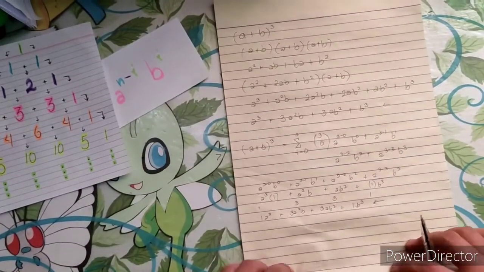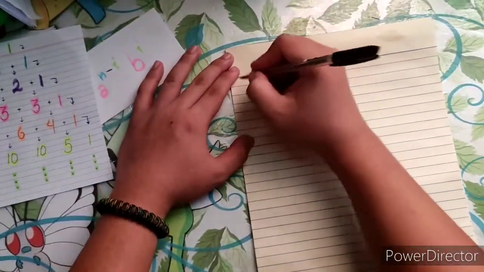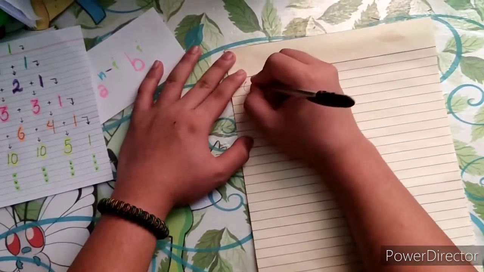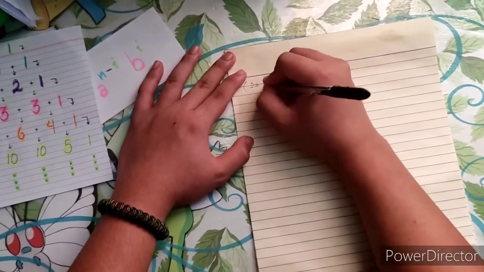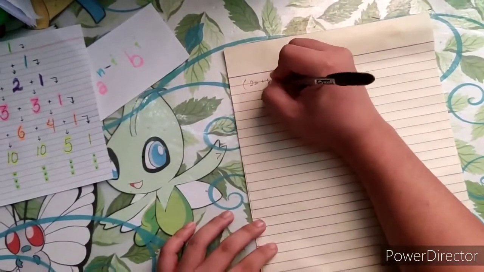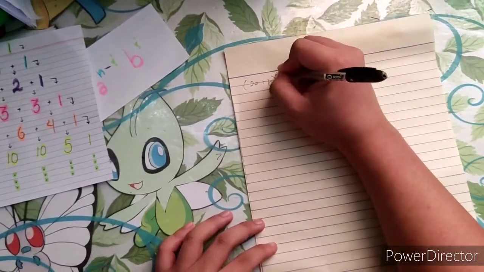So for another example, how about we have a coefficient on the term. For example, we have here 2a plus b raised to 4.